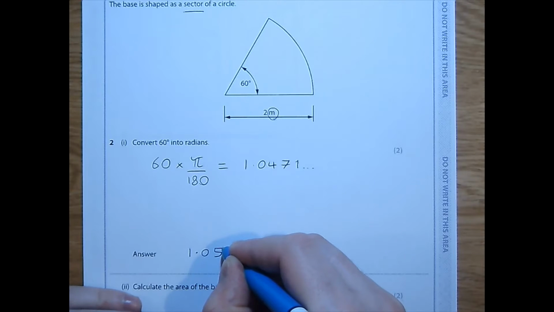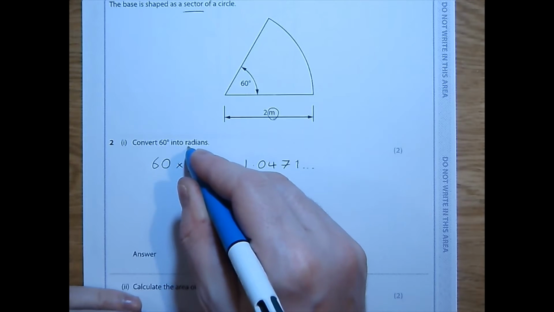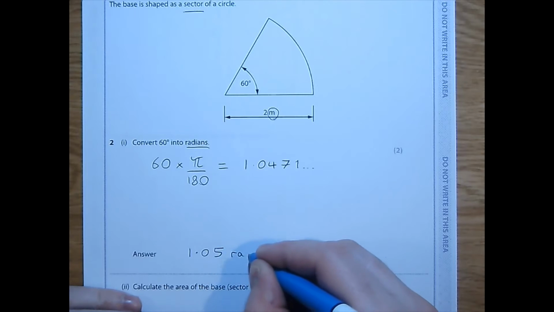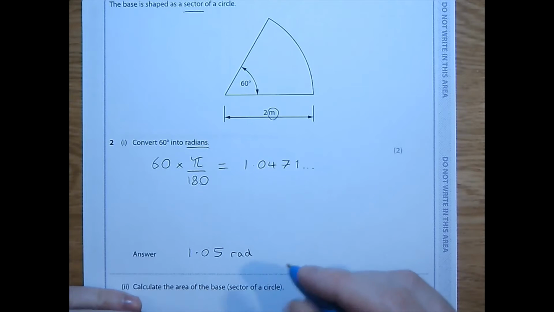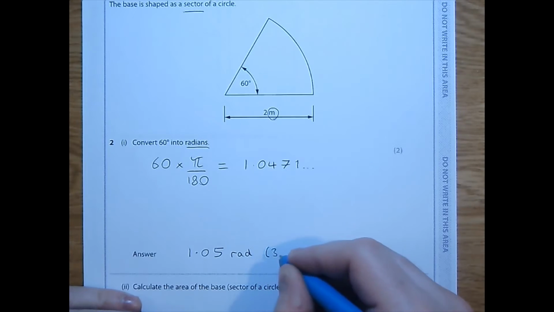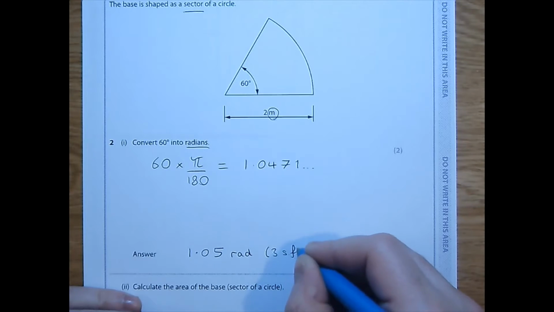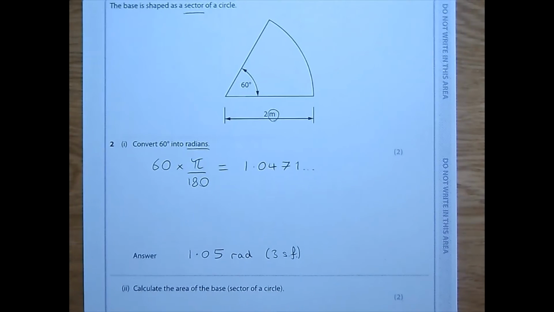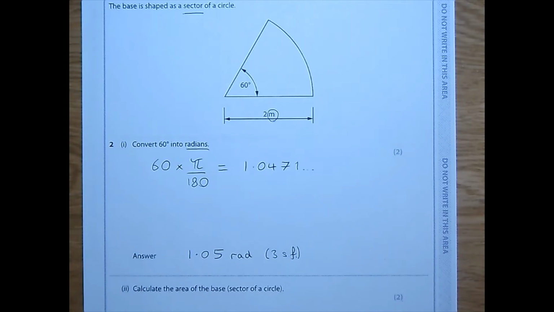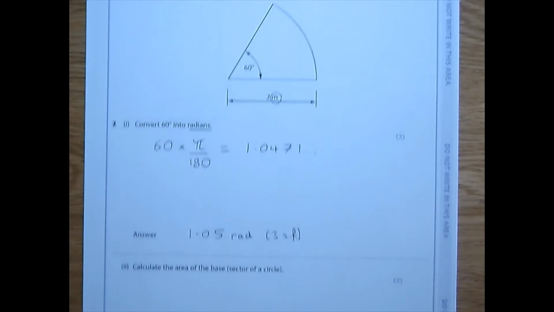And since that is in radians, 1.05 rad, or you could use the little superscript c, and I'm going to give my degree of accuracy. Okay, so that's the first part done. Let's look at part 2 and see what we're asked for.